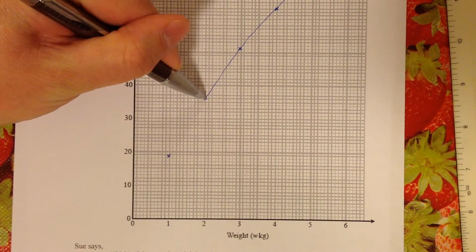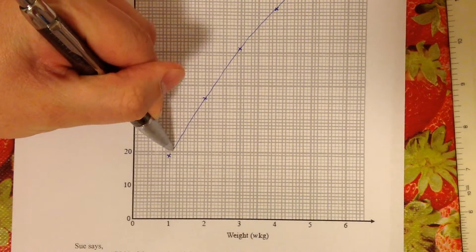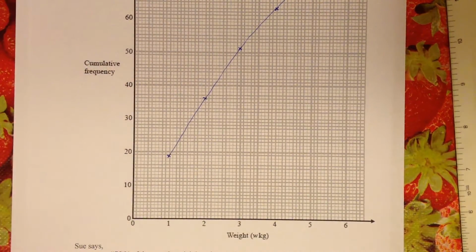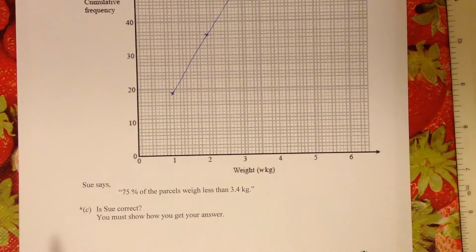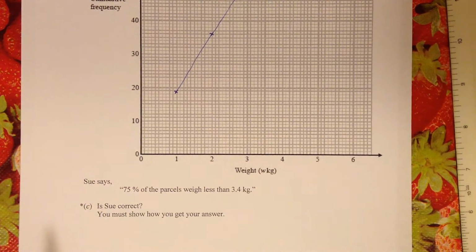The final part of the question then has a statement from Sue, which goes on to say that 75% of all of the parcels weigh less than 3.4 kilograms. Is she correct?